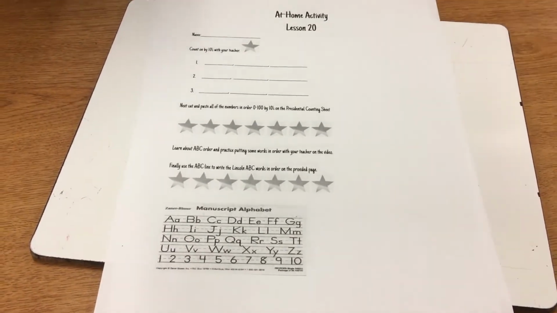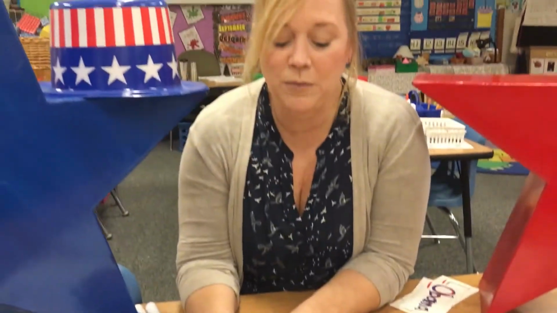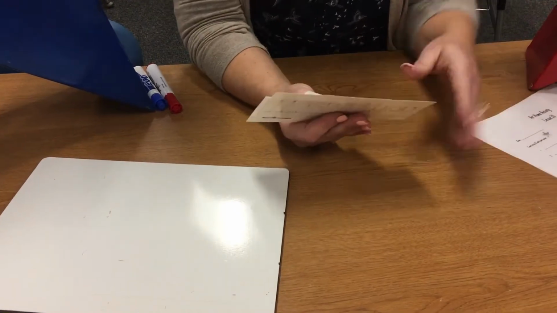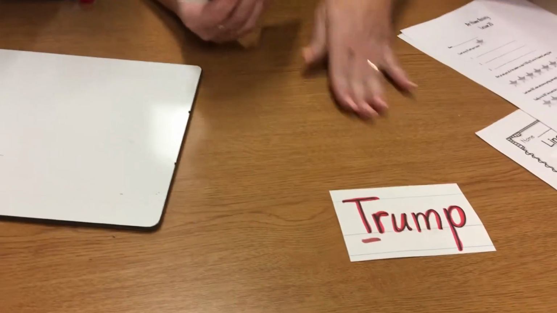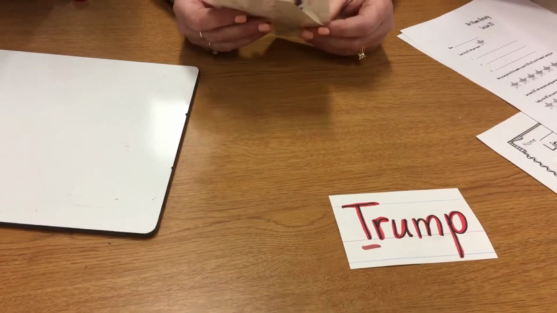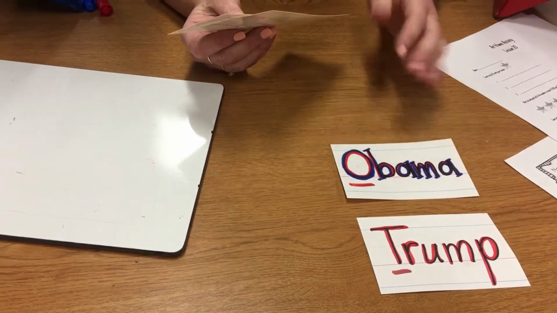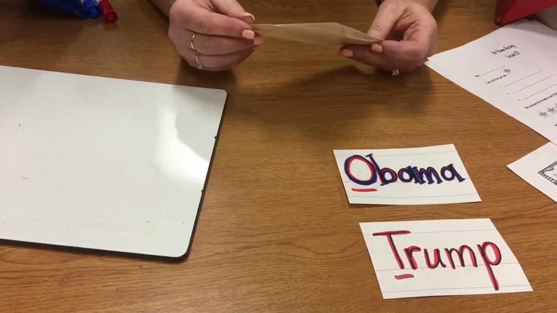The next activity is ABC order. We've been talking about putting things in order by their first letter. We do it every day with the helpers. Today you're going to do it with some presidential names. I took the names of presidents from the past, and I have our president now, Trump, our last president, Obama, and then a few of the early birds.